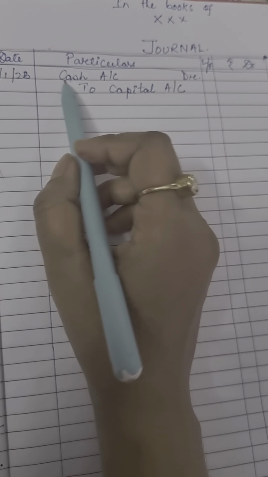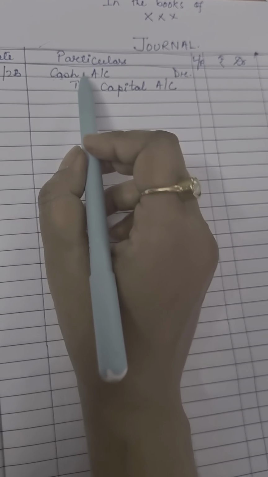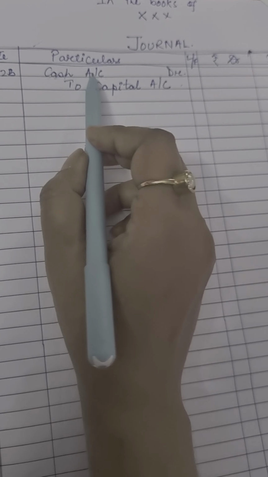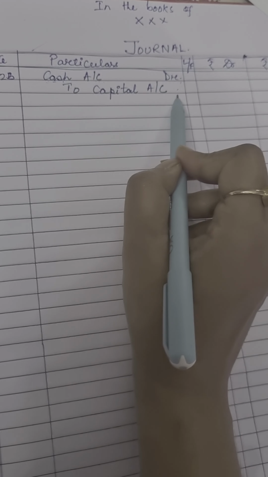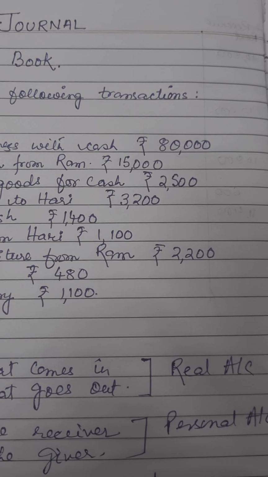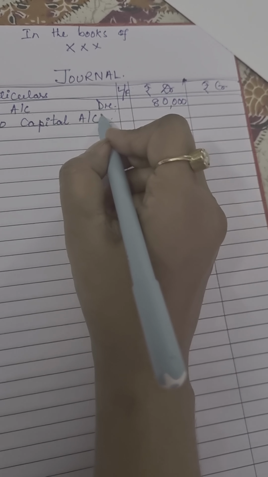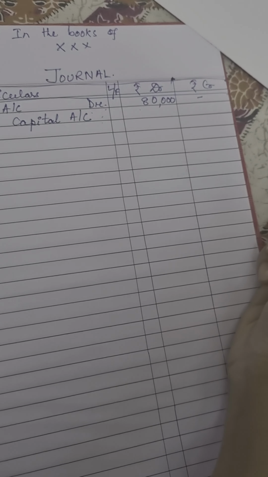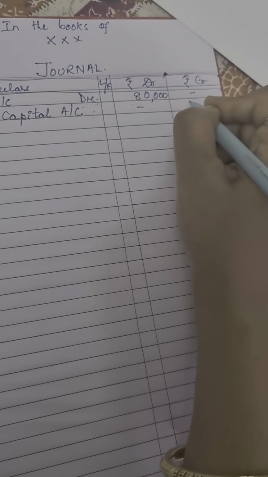So whatever the business is started with, what is coming in, cash is coming in, so debit what comes in, cash account debit to capital account. It's 80,000 given in the question. Since it is debit, I will write it in the debit side, keep a dash in the credit side, and this one will be in the credit side.